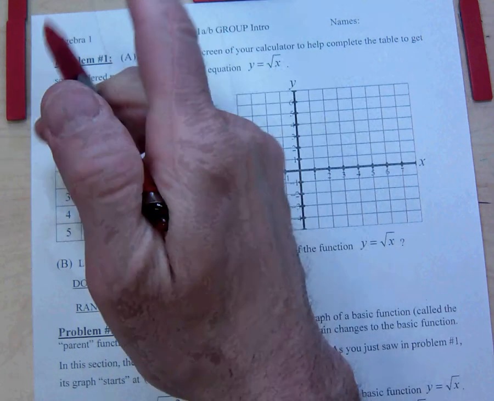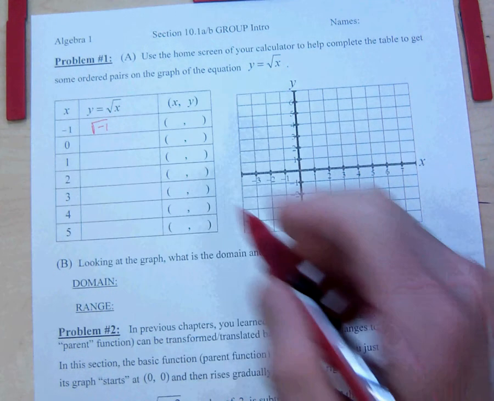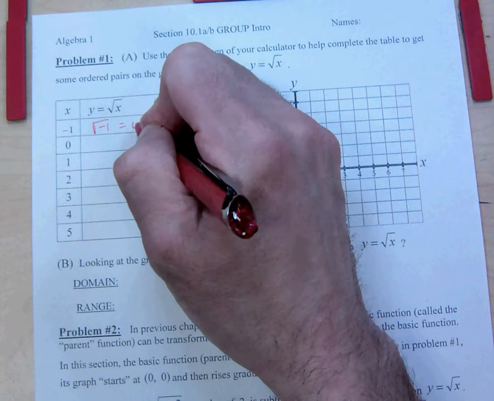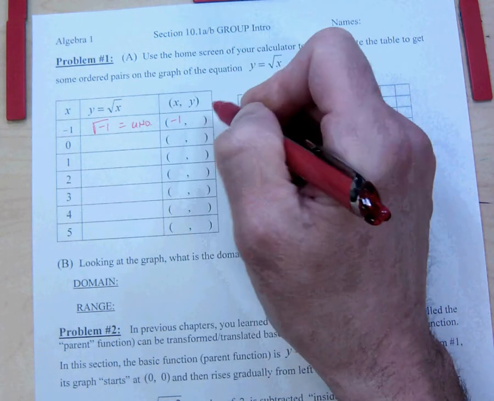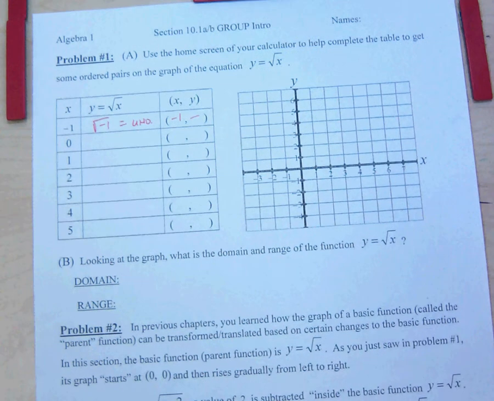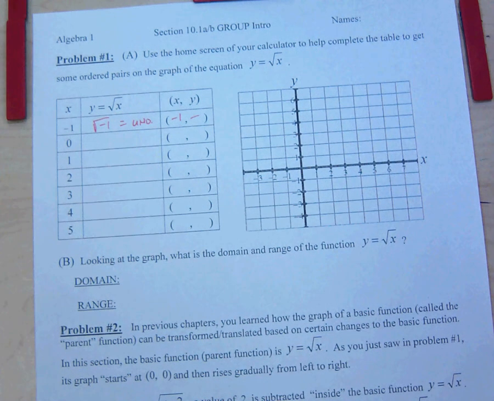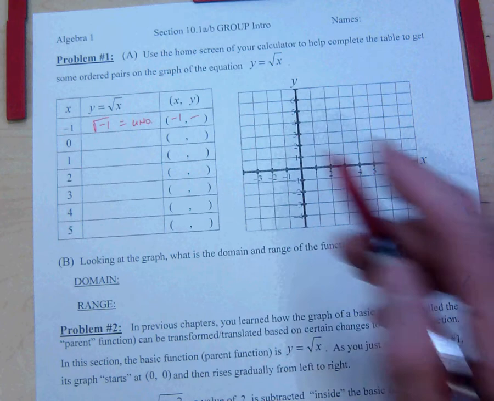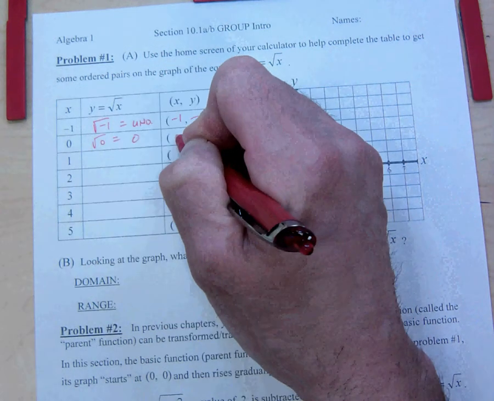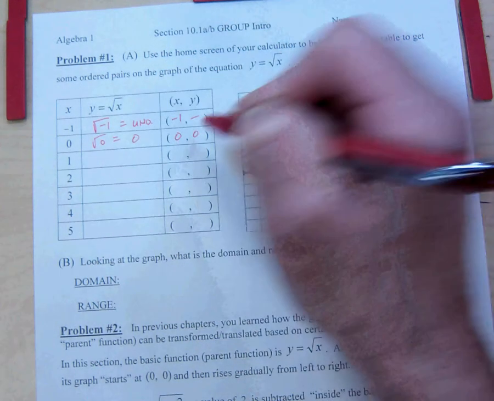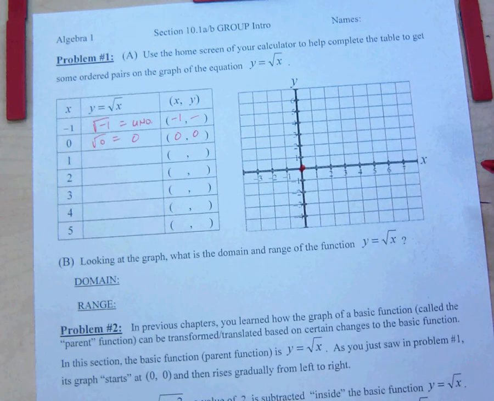Guys, when you punch these into your calculator, which you should all know how to do, this one you get what? Undefined, right? So it's -1 comma what? Nothing, right? So there's no point. In fact, there's no points for any negative x values, are there? No. What's the square root of 0? 0. So when x is 0, y turned out to be 0, didn't it? So there's 1 point on the graph right there, 0 comma 0.